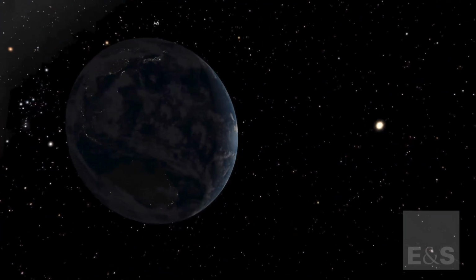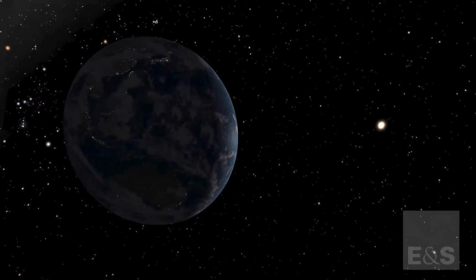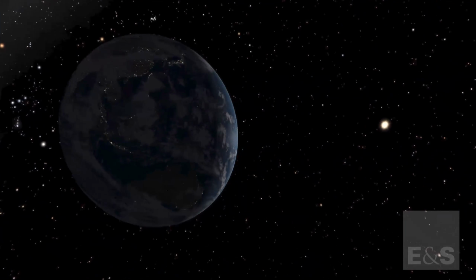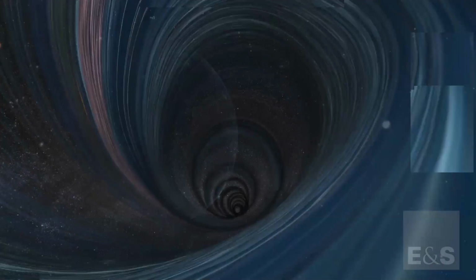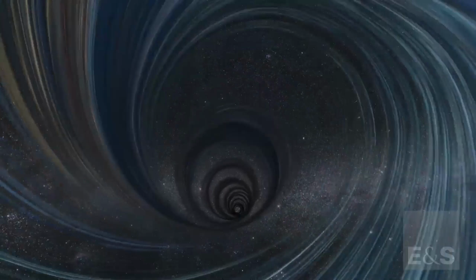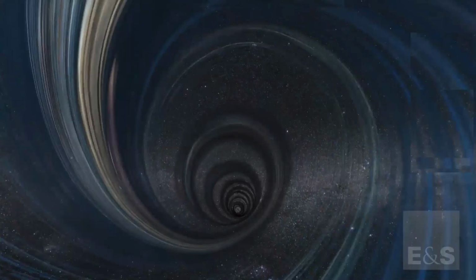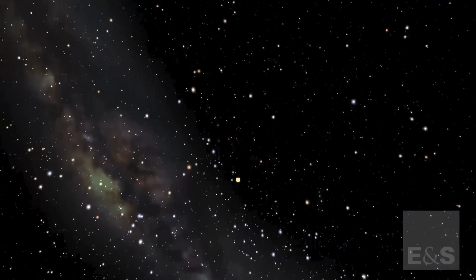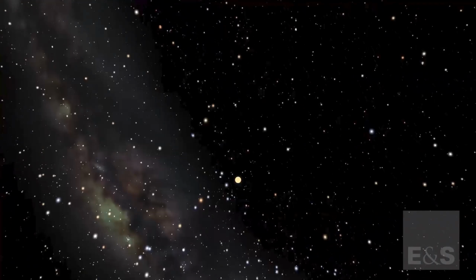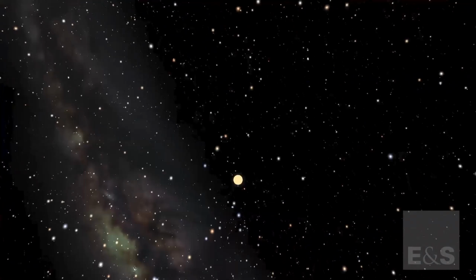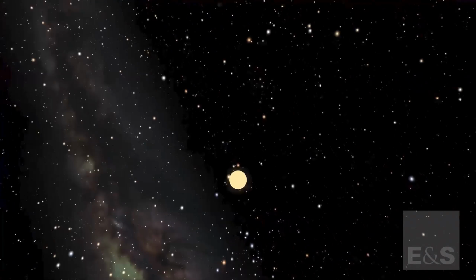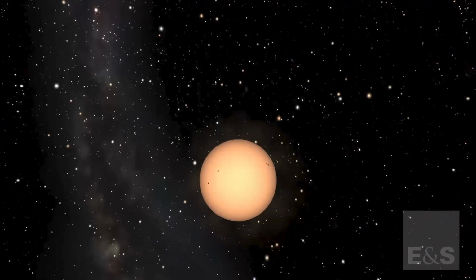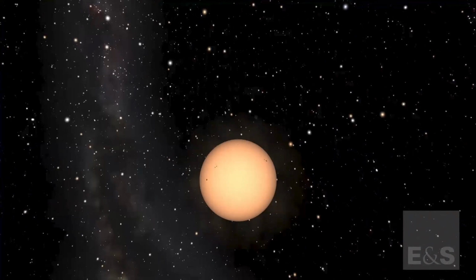The sun is big and bright because we're so close. But what would it look like from the distance of the next closest star to us? Let's do a little star trekking to find out. Using this fantasy warp factor, we've traveled 275,000 times farther than the Earth is from the sun. We're at a multiple star system known as Alpha Centauri.